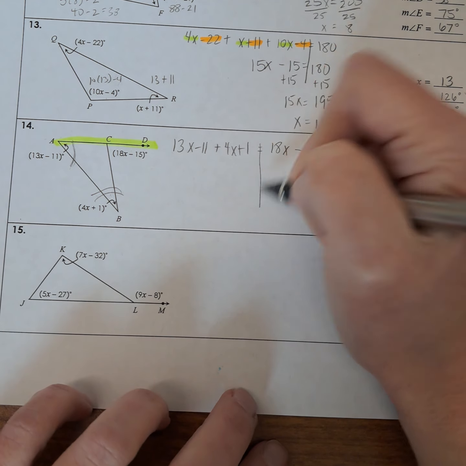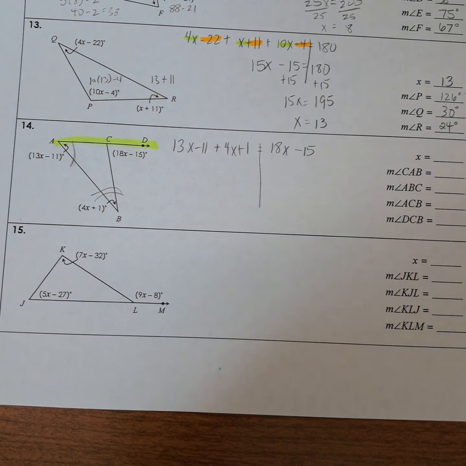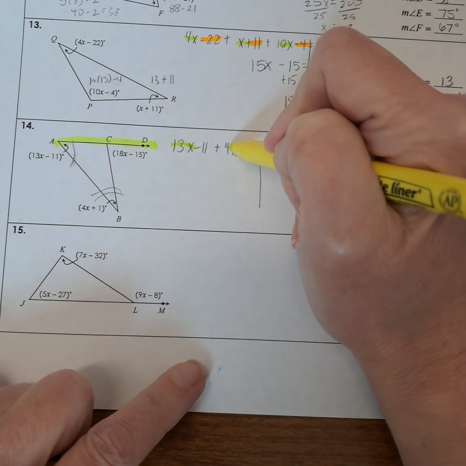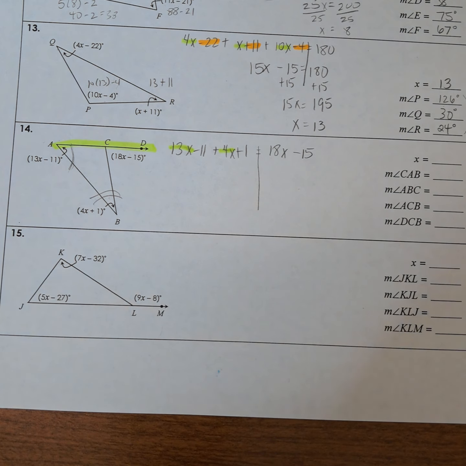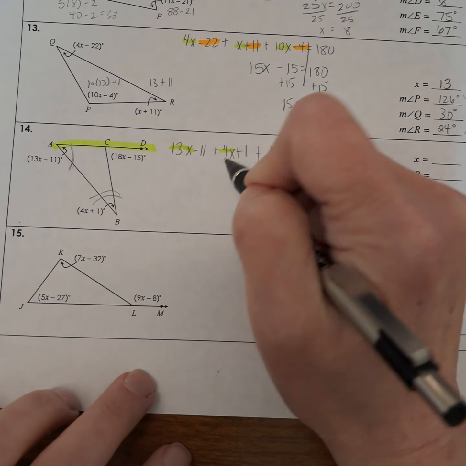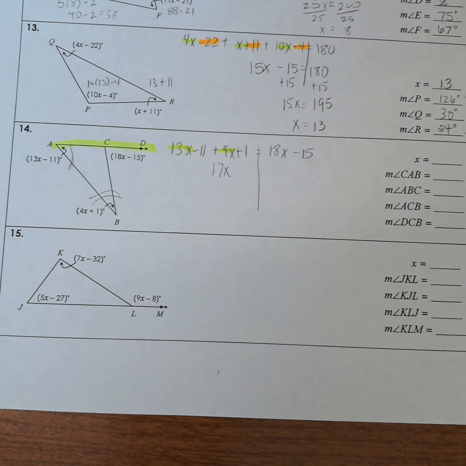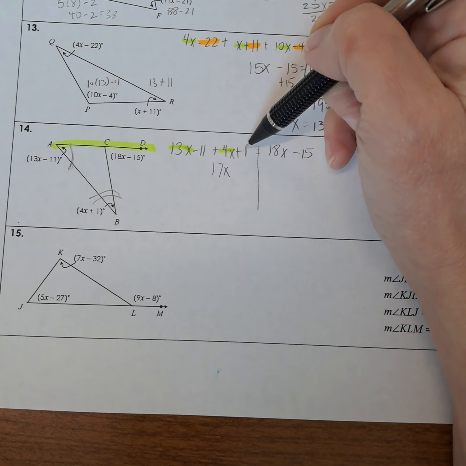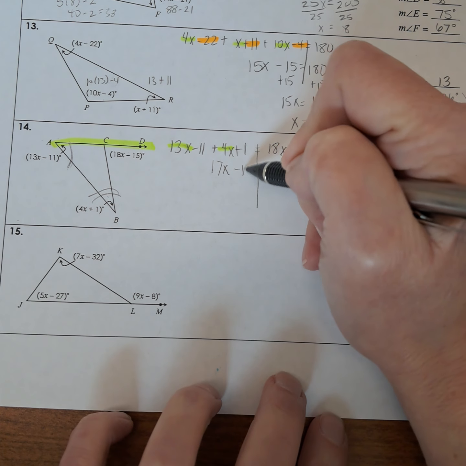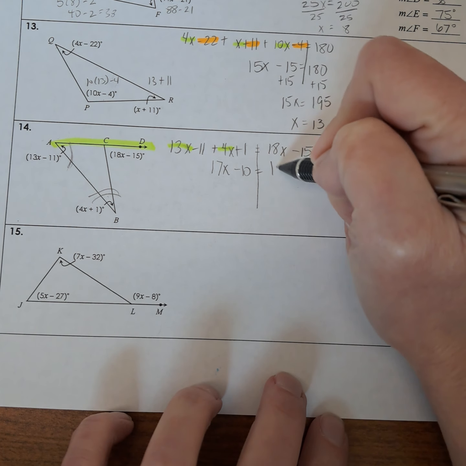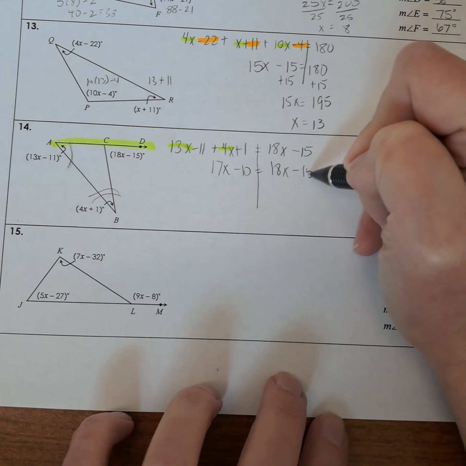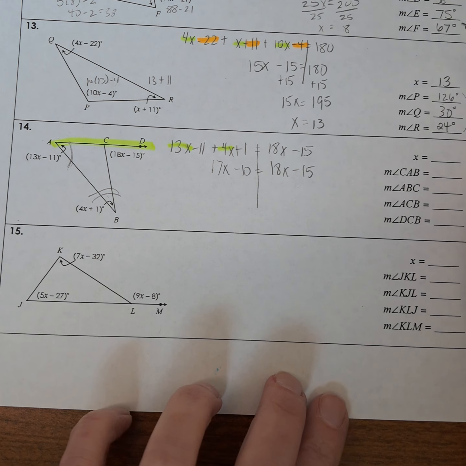Okay, still got some like terms here. 13x plus 4x, that's 17x. Negative 11 plus 1 is a negative 10. 18x minus 15, I'm just going to bring that down because I haven't done anything with that yet.